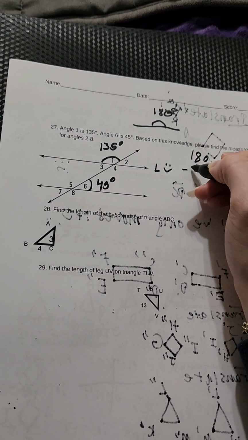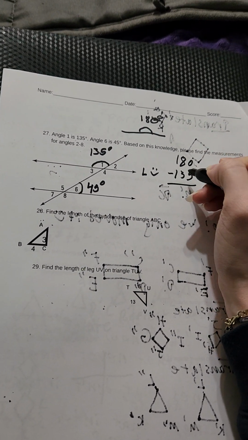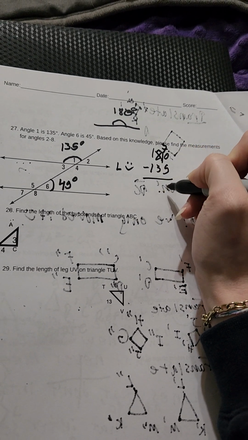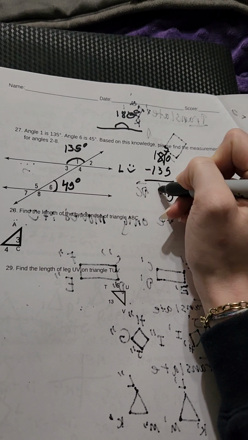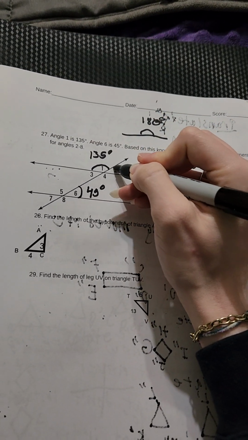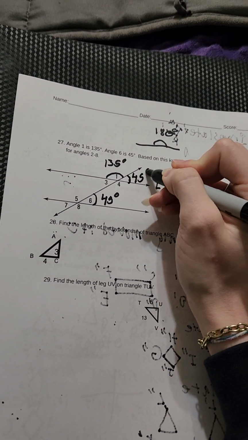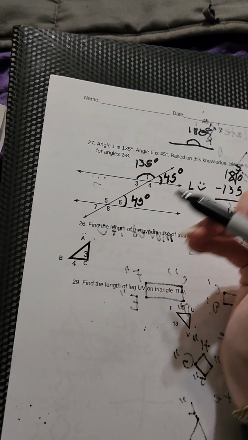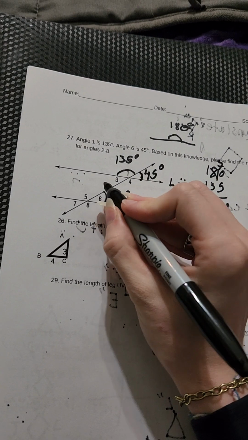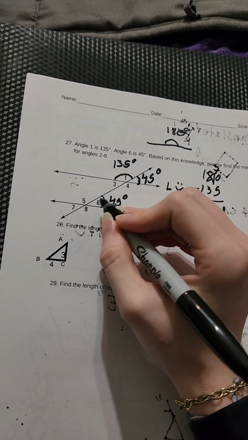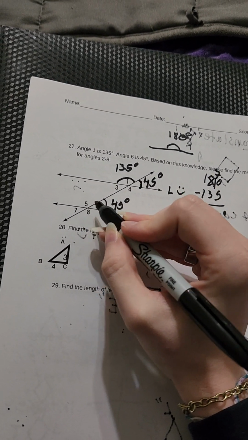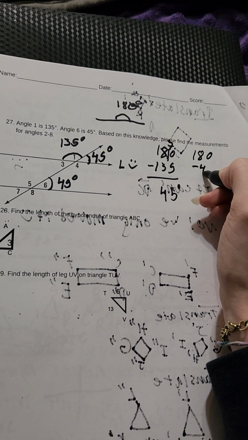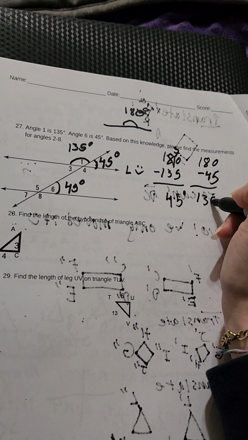So, what's the other segment? Well, I'm just going to do some quick subtraction. Borrow, 10 minus 5. It's 45 degrees. Now, I can know from corresponding angles that these are going to be the same. See, straight across from each other, these can be the same. Or I can figure out the measurement for 5, which is the same thing. 180 minus 45 equals 135.